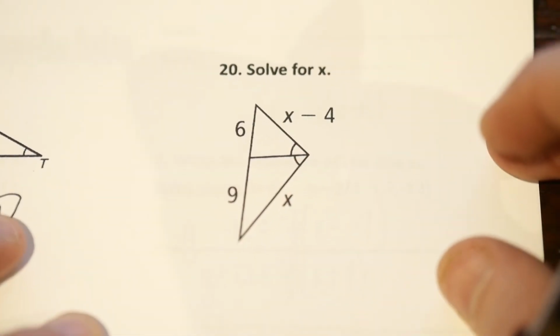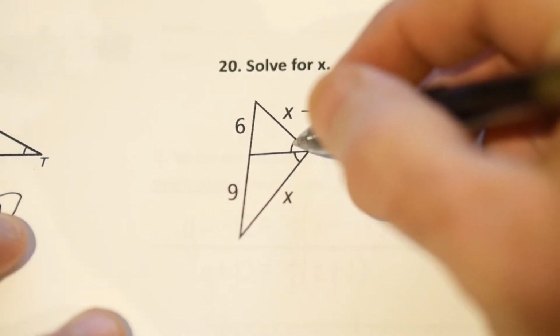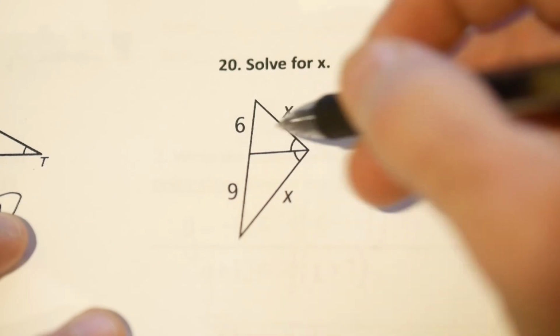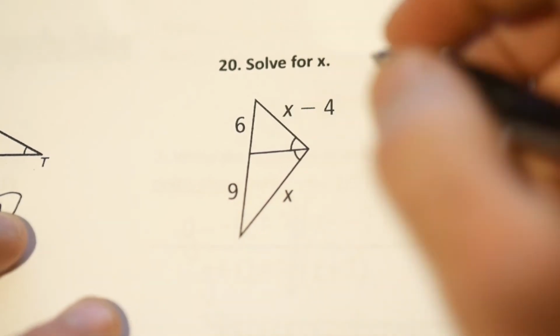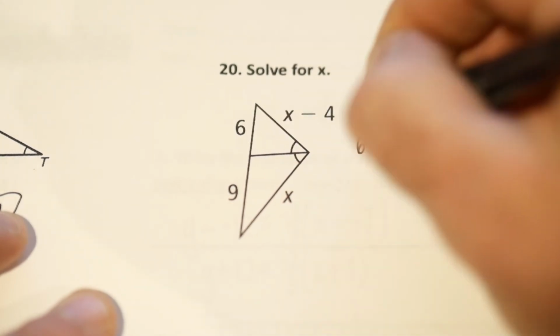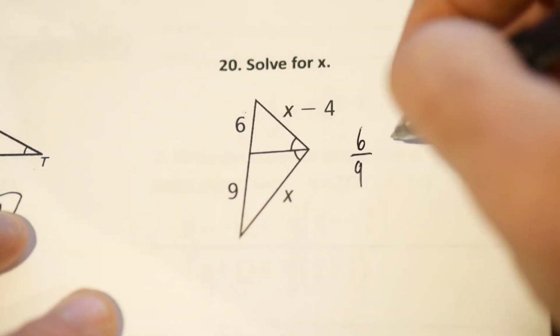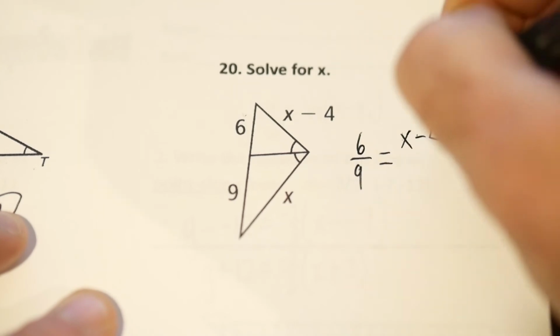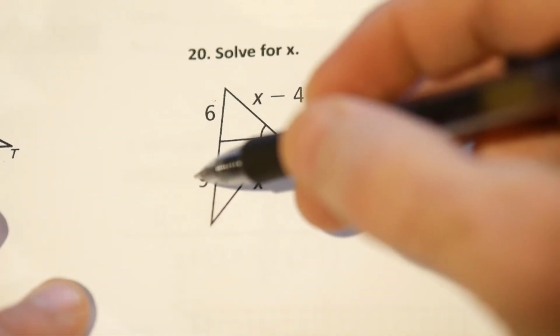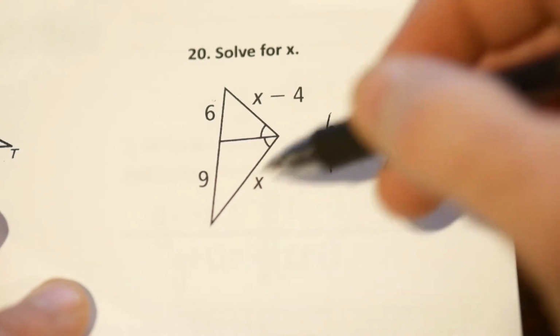Okay, on number 20. So again here, since this angle is bisected, this angle and this angle are congruent, I know that this is split proportionally, so I can set this up as a proportion. Okay, I'm going to go ahead and set it up like this. I'm going to say 6 is to 9 as x minus 4 is to x.